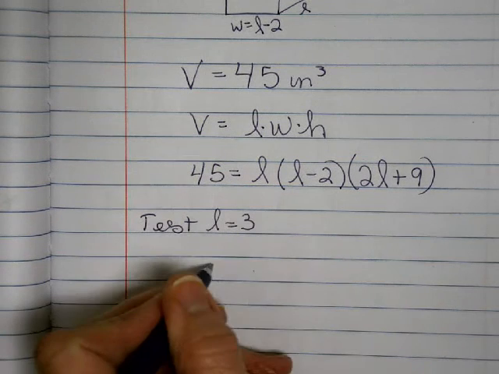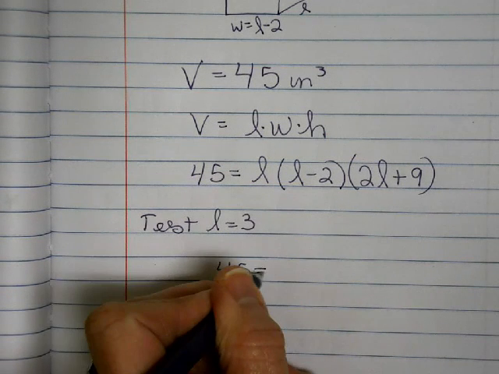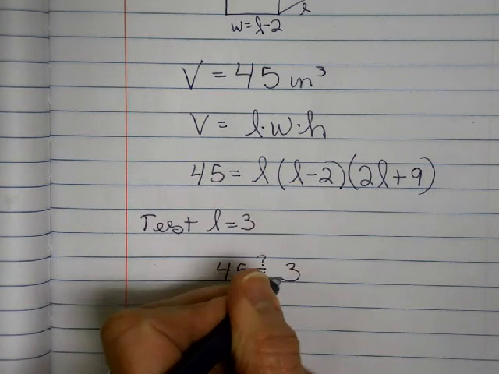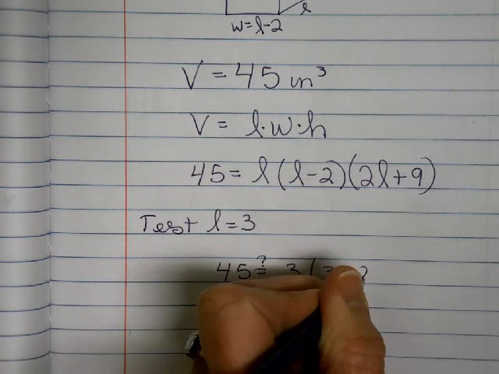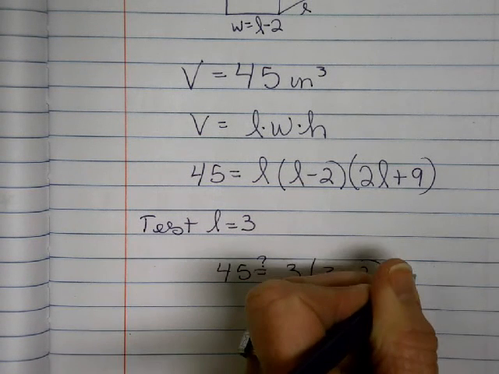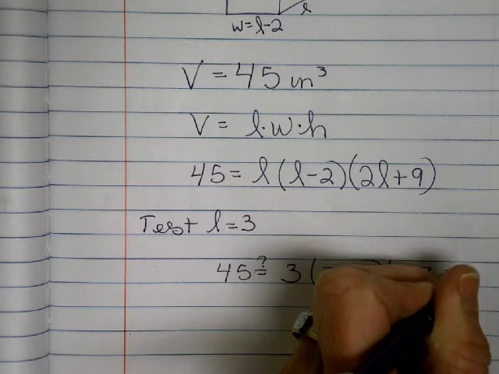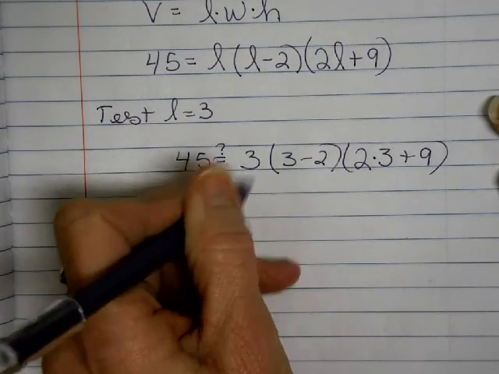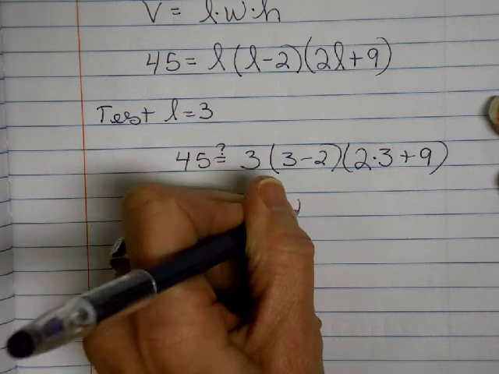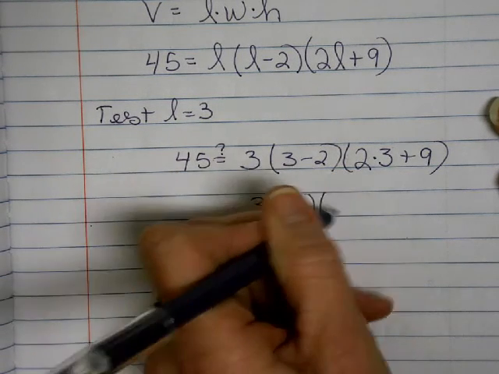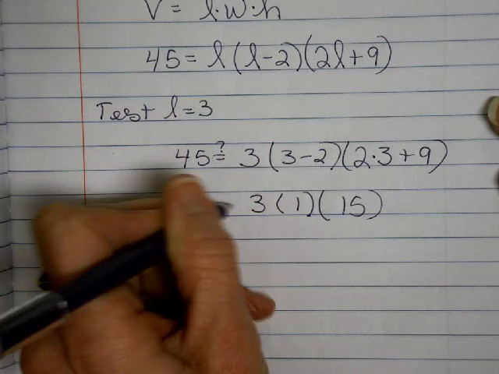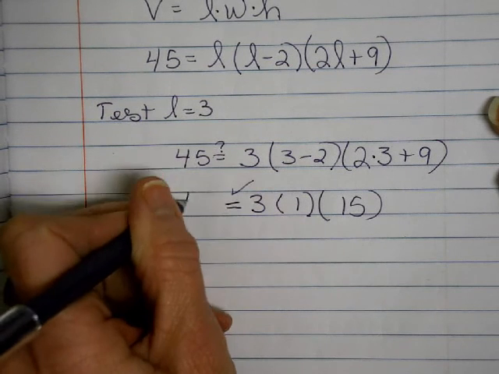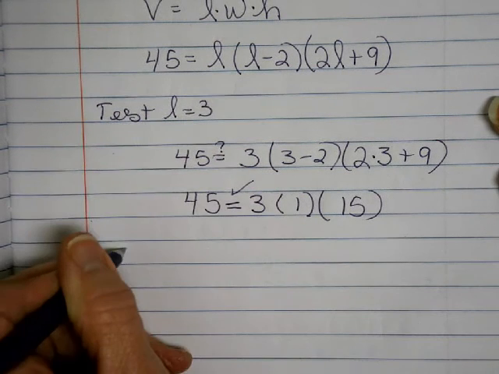Pretty cool. Okay, so I'm going to put a 3 in here. So does 45 equal 3 times 3 minus 2 times 2 times 3 plus 9? So I'm testing it to see. So I have 3 times 1 times 6 plus 9 is 15, and sure enough, it does.